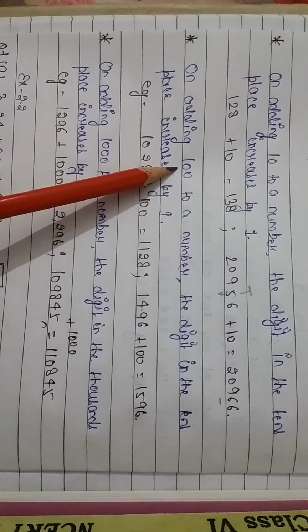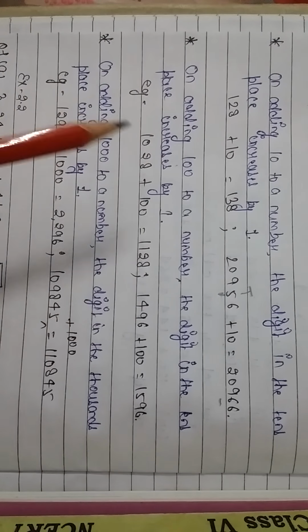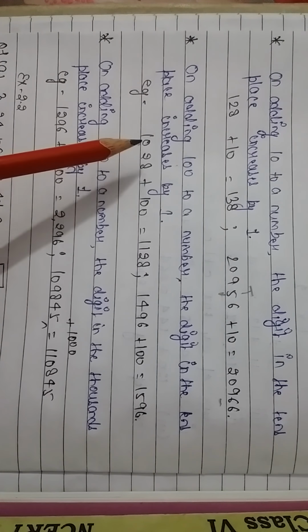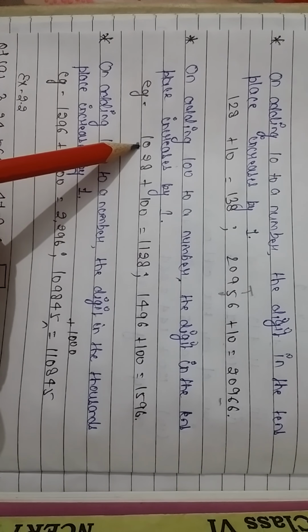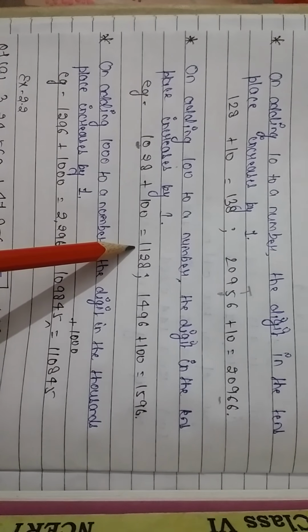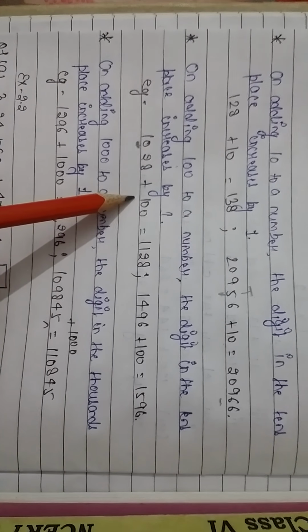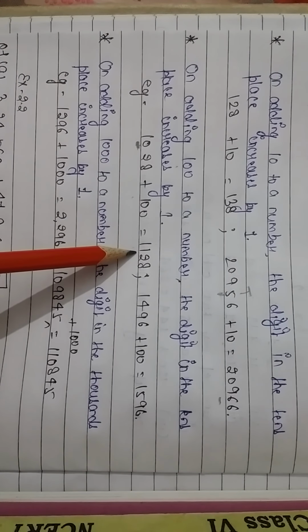Same is the case with the 100. When you are adding 100 to the number, the digit at the place of 100 will get increased by 1. For example, here 0 is at the 100 place. Here you got 1 on adding 100. So 0 plus 1 will give you 1.